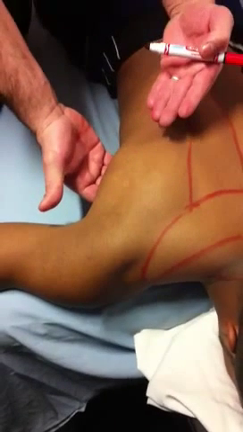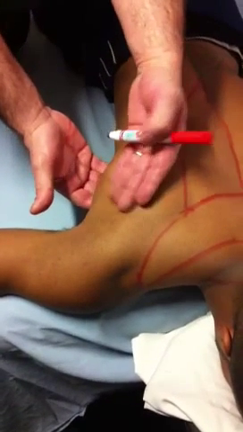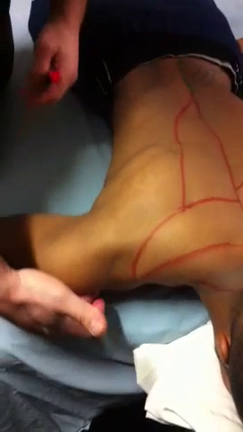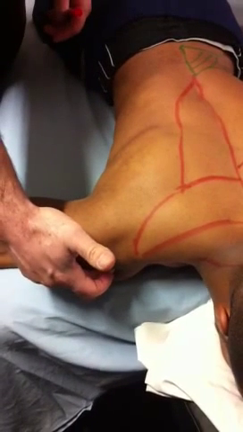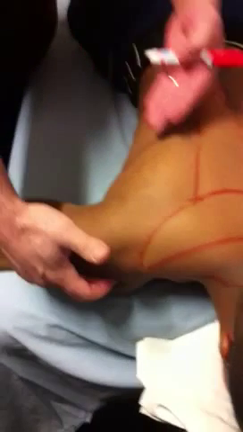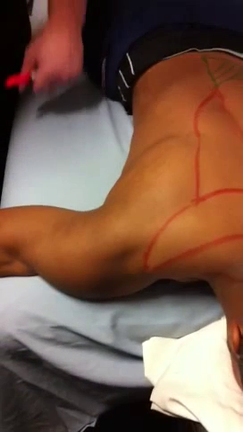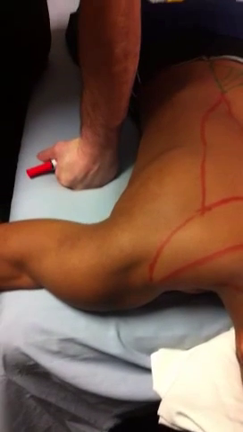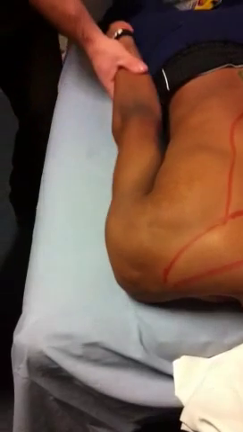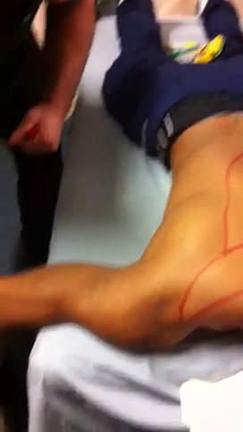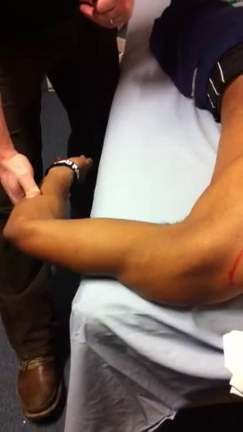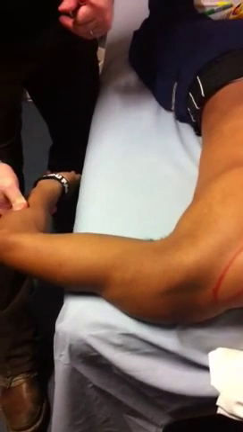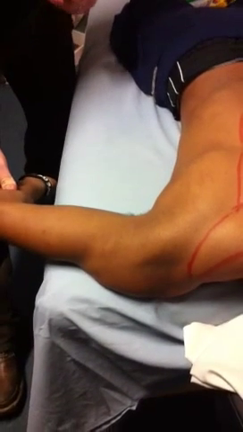Now, the subscapularis goes from the subscapular fossa underneath and stops at the lesser tubercle. So by going underneath and stopping at the lesser tubercle, the subscapularis is going to help do adduction, number one, and also internal rotation. And this is the action of the subscapularis.